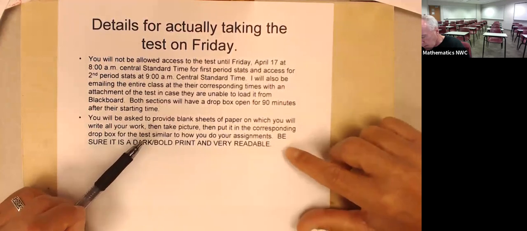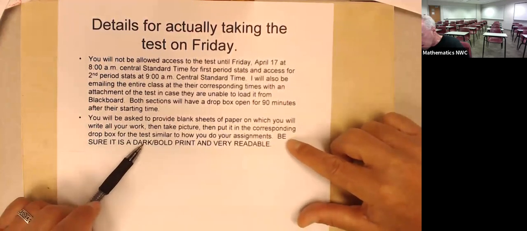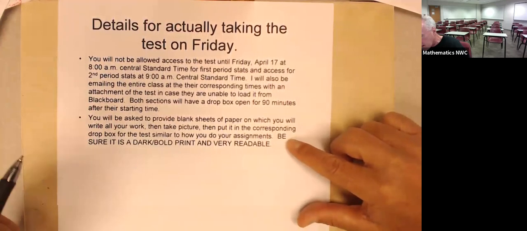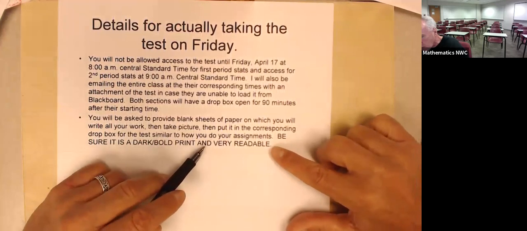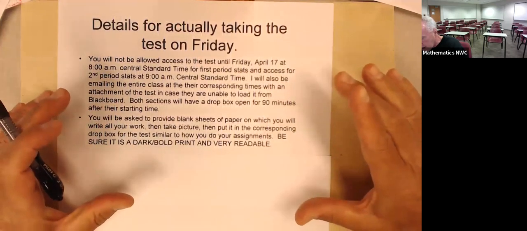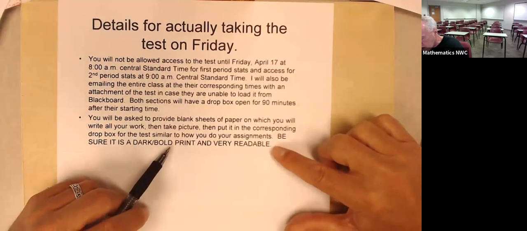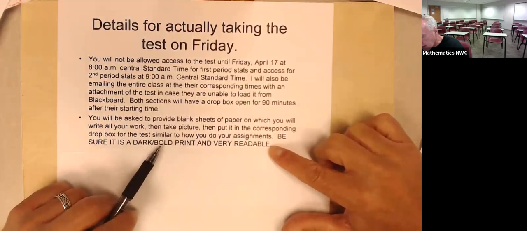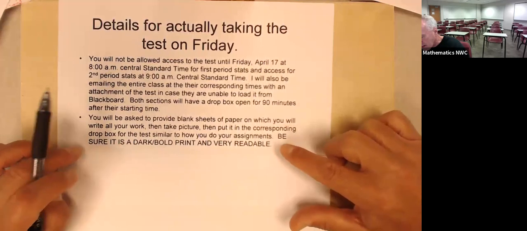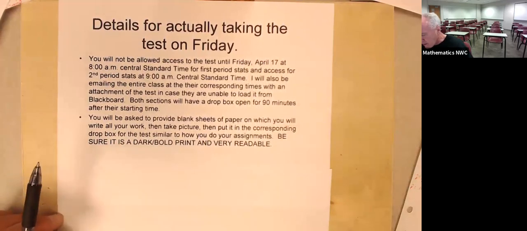I want to double emphasize, be sure it is really dark and bold print. Use a big, heavy, thick pencil if need be, or a dark pen. Make it very readable. It's one thing to have an assignment that's hard to read and you might lose points, but you don't want to lose points on your test because I can't read it. And keep in mind, I'm an old man, so I have a hard time reading to begin with. So make this really dark and bold. I'm warning you here ahead of time, okay? Make it very, very clear.